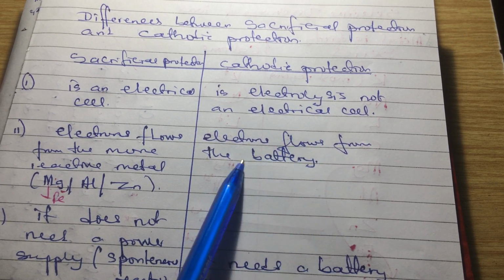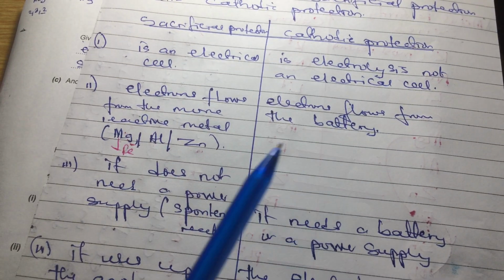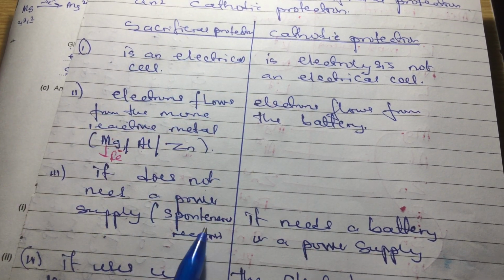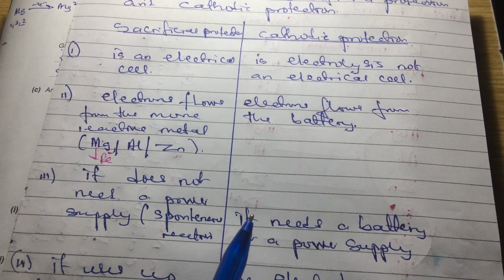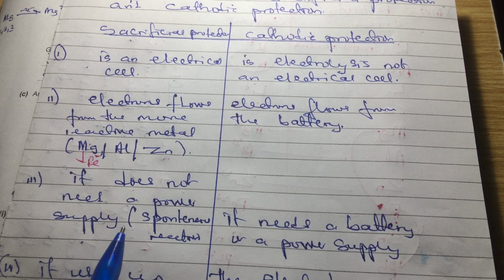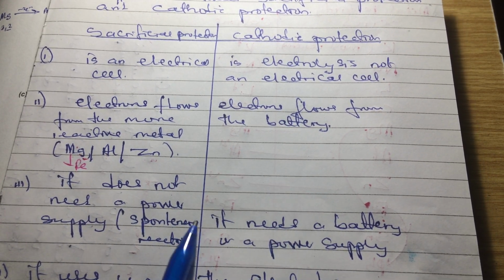Unlike this, electron flow from the battery. The process is powered by the battery, right? It does not need a power supply. That is under sacrificial protection. It is a spontaneous reaction. Right? First, you have 2 different metals dipped in an electrolyte. Electron will move from the more reactive to the less reactive. So that is invariably a cell. It is a spontaneous reaction.